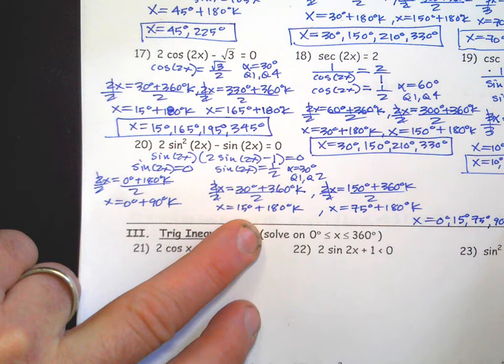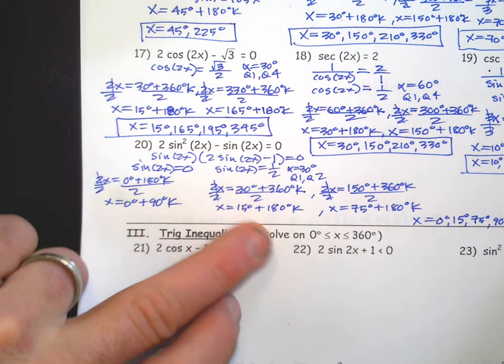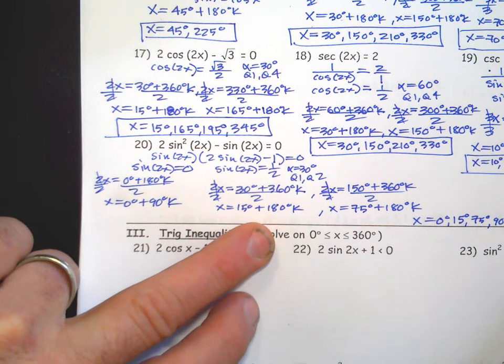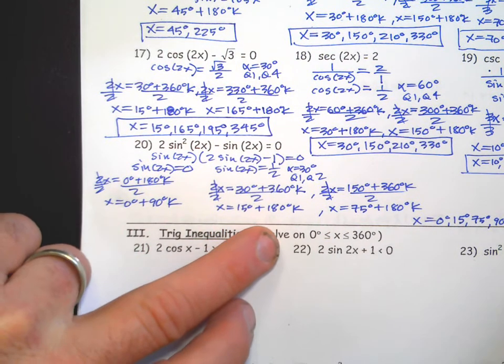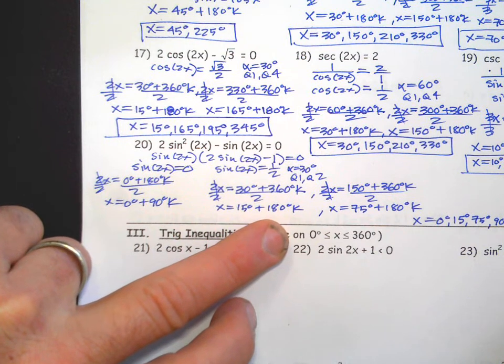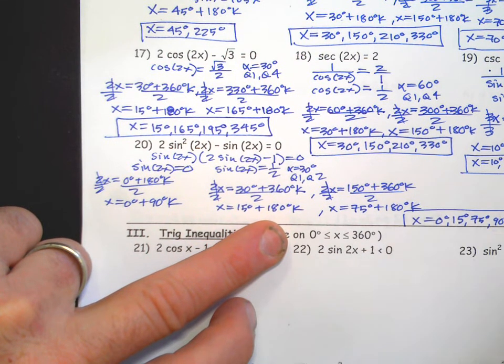Next one here, let's see. If we add 180 to this, add 180 to that, we should probably go 180 because that's 90k. And then 195 and 255, and then 270, and then add another... well, let's see, if we add another 180 to that, we're past it. So the last one is 360. So those are all our answers.